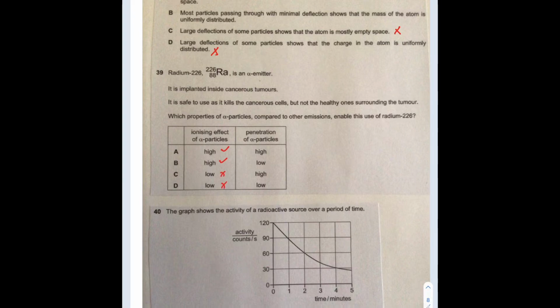And then penetration of alpha particles is low. It can be stopped by skin, it can be stopped by paper also, so penetration is low, right? Which means that we can direct it to the cancerous cells and it will be stopped there. So which is correct for both? It's B.